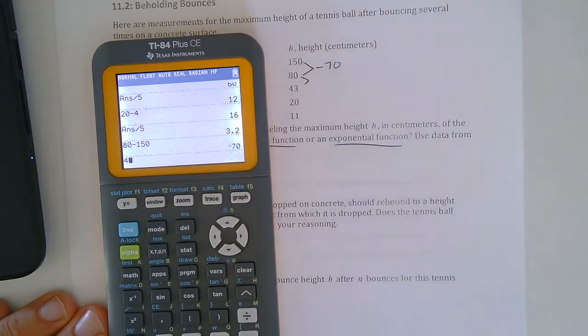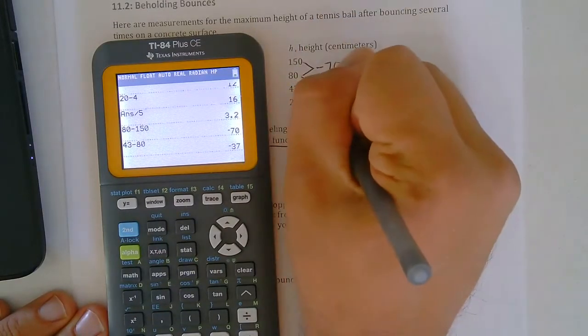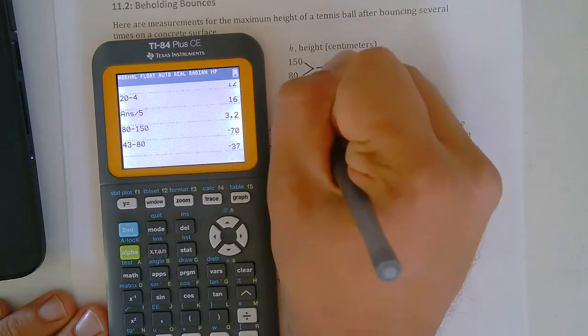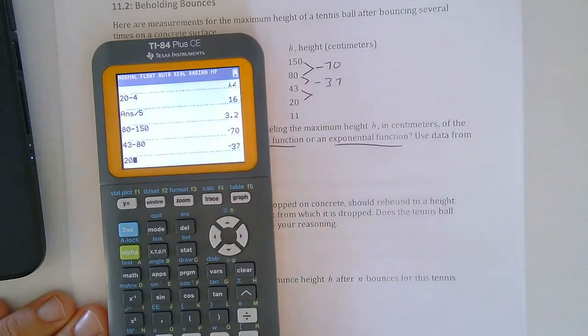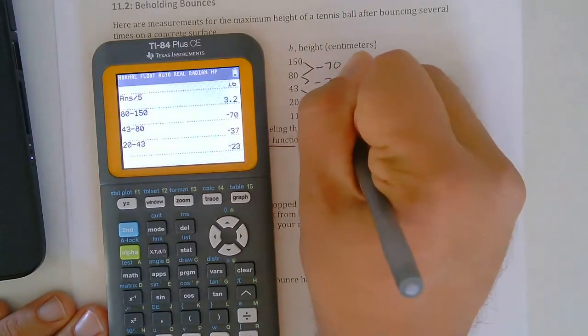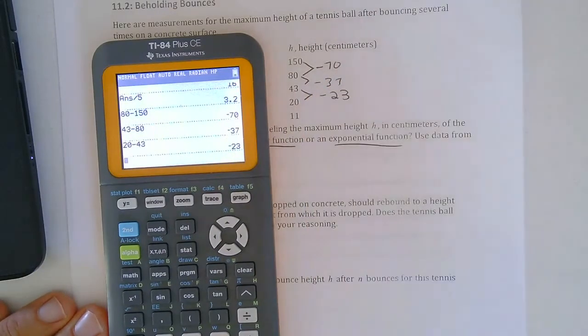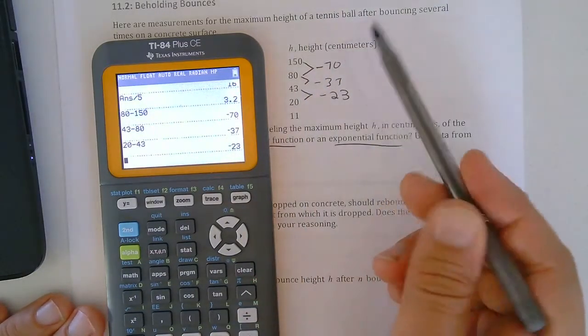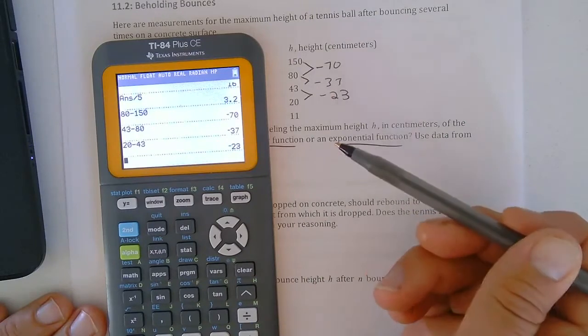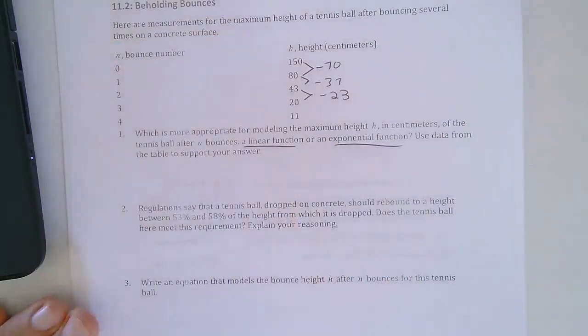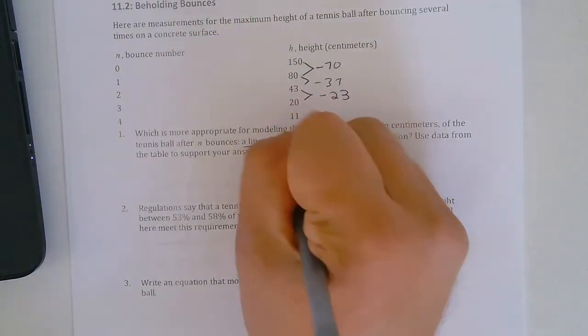Then here, if we go 43 minus 80, it decreases by 37. And then 20 minus 43, that decrease is negative 23. So as I'm noticing, this is not a constant decrease. So I'm going to rule out the idea that this is linear.